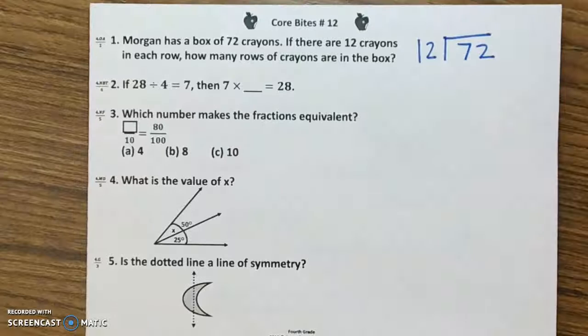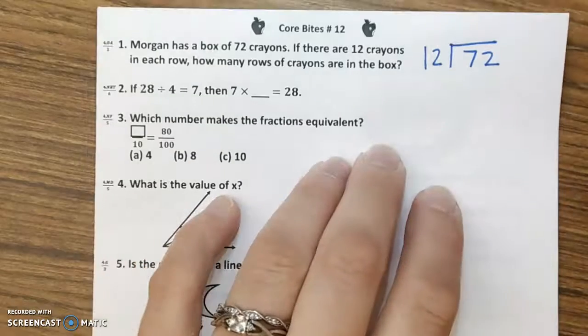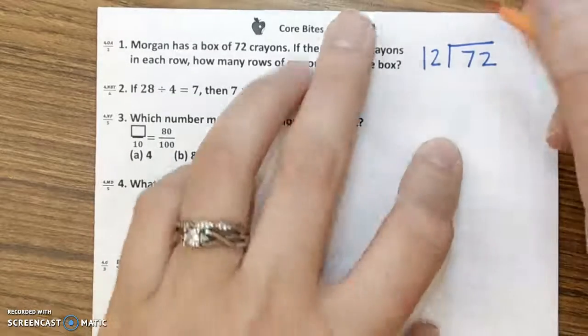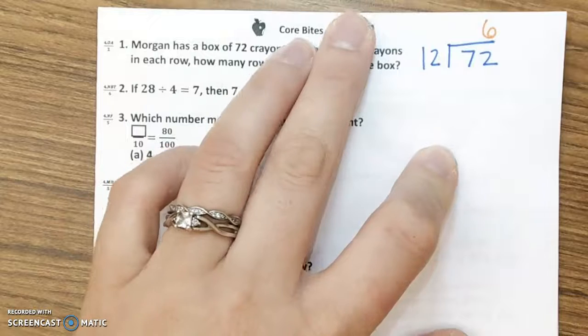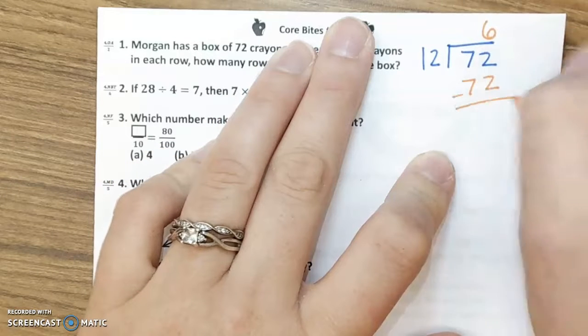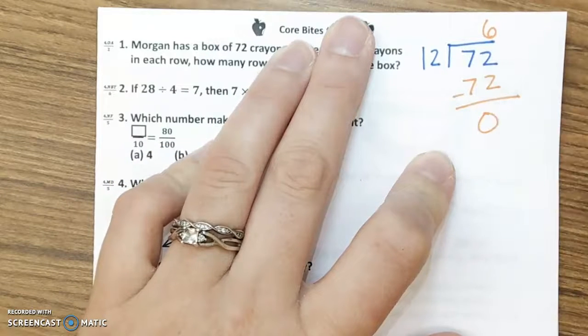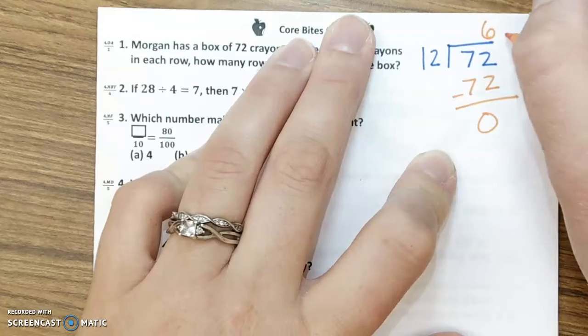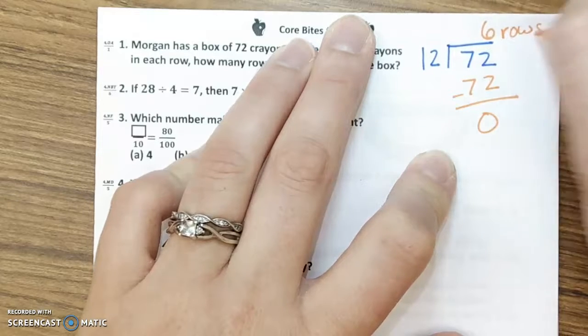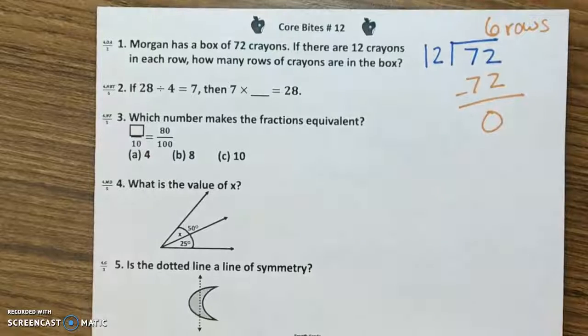So you're trying to figure out how many rows. Okay, there's 12 crayons in each row. So we're trying to figure out how many rows total she has. Okay? So if you know your multiplication tables, you know that 12 times 6 gives you 72. And 72 minus 72 gives you 0, so there's no remainder. So your answer for this one is there are 6 rows of crayons in this crayon box with 12 in each one. So that's how you solve that one.